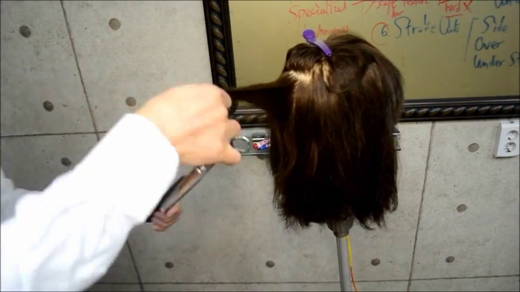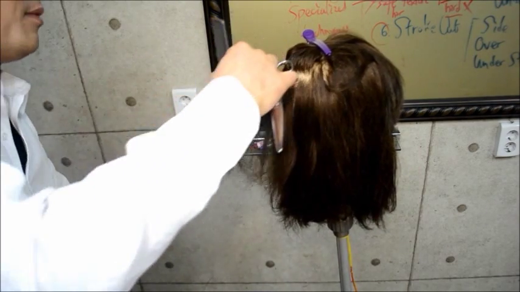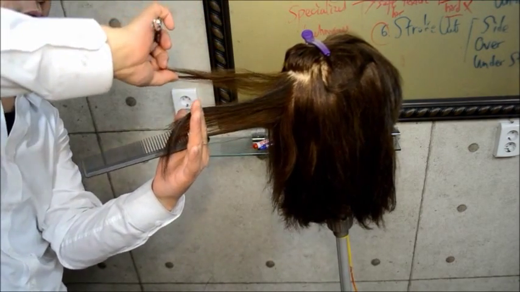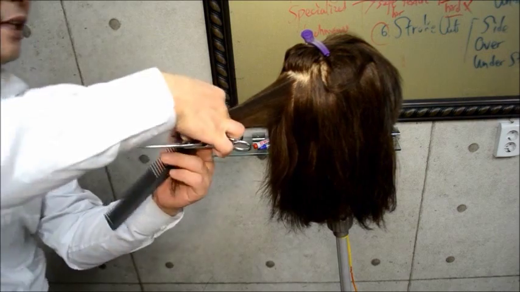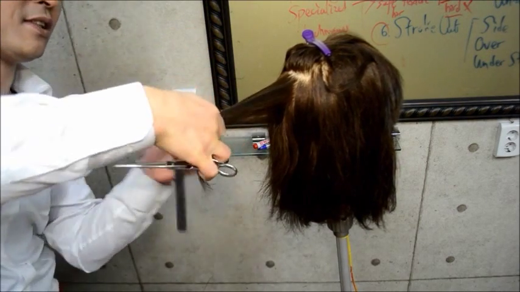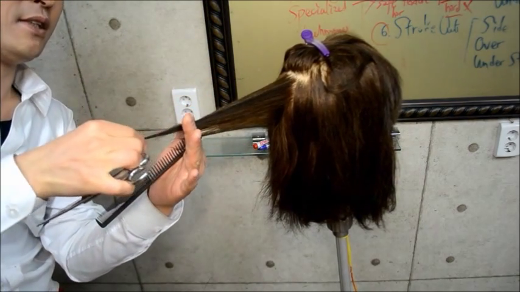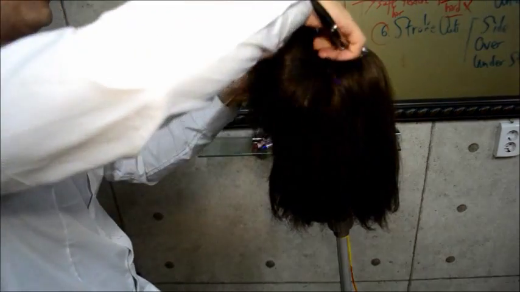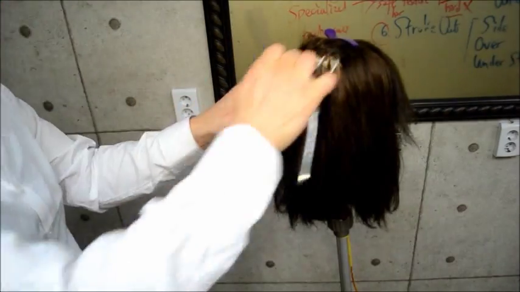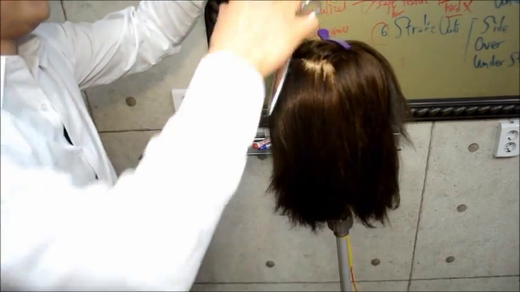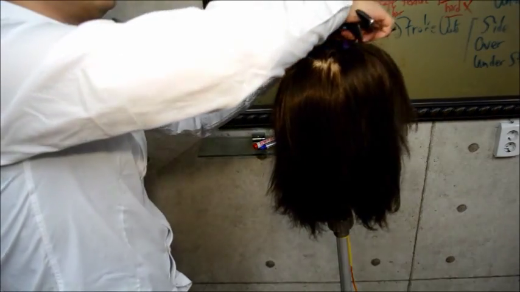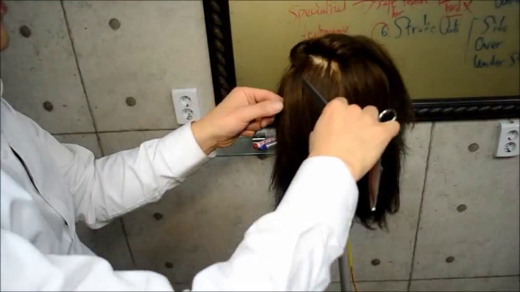This is the guideline, okay? Vertical, first vertical section. This guideline, and this guideline. With the two guidelines, I cut this much, and then please I do more because there is no hair to cut.